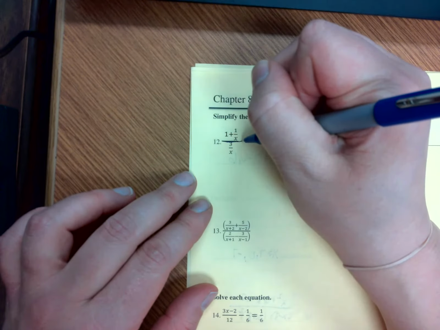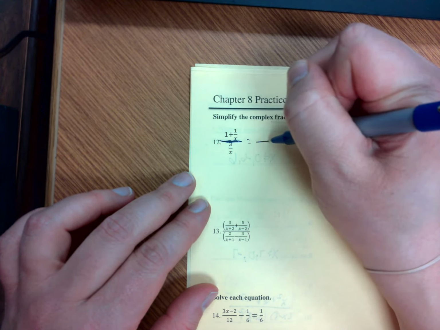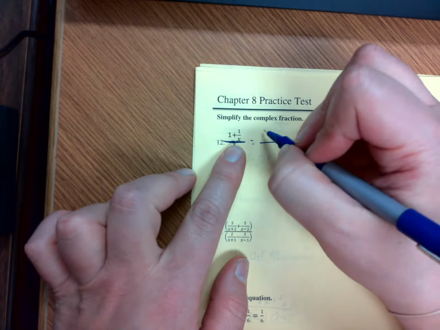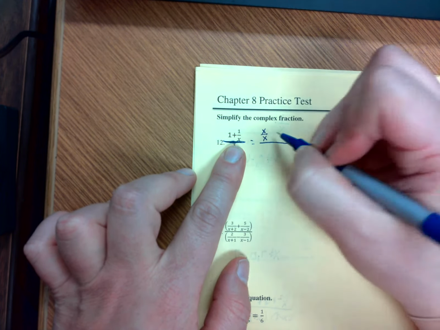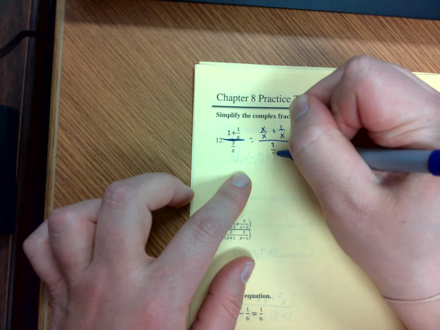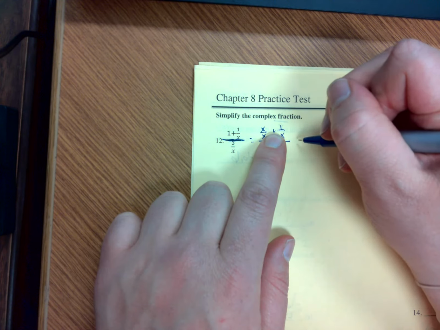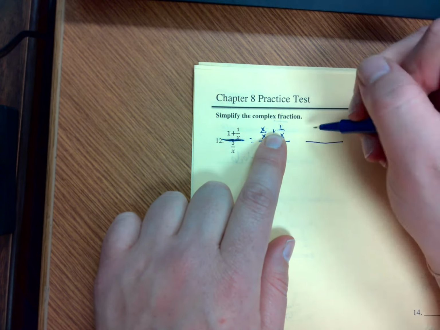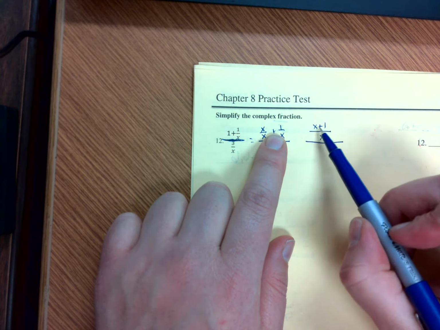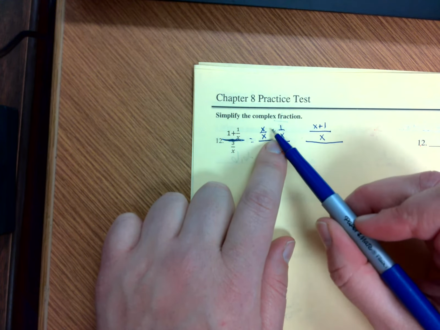So I'm going to highlight this right here as my division bar. My common denominator here, just looking at the top, would be x, or 1 would be like x over x. A lot of times when people are doing this, it's still adding together. So this division bar is not changing. This becomes x plus 1 over x, not just 1 times x, adding.